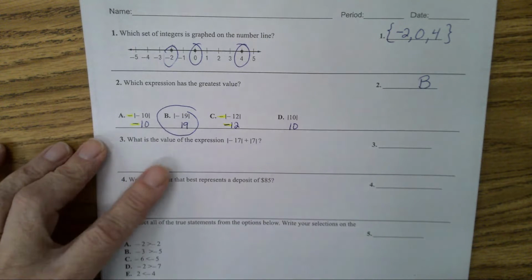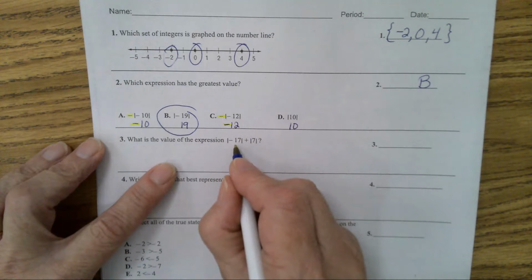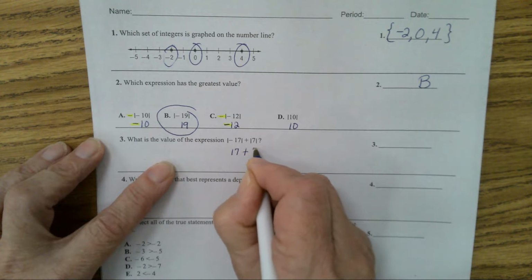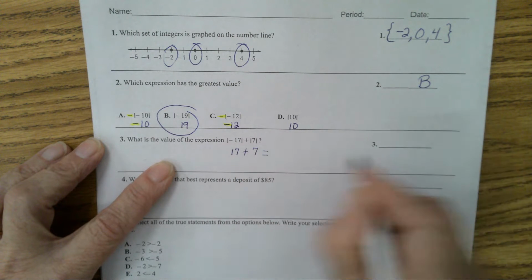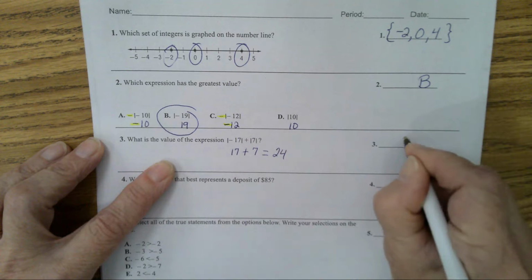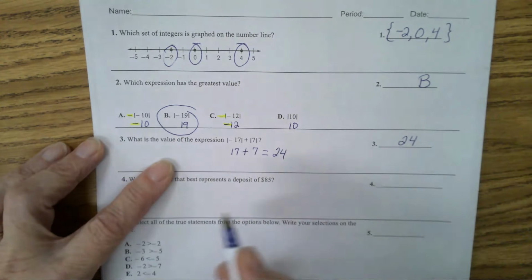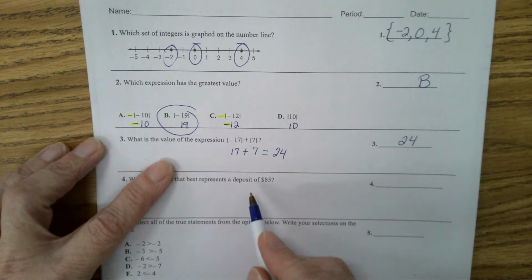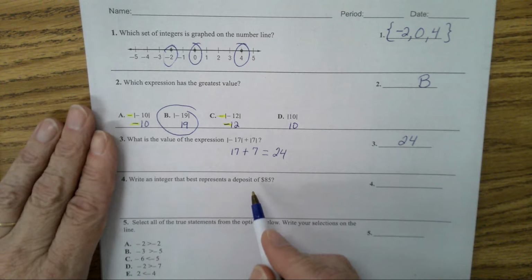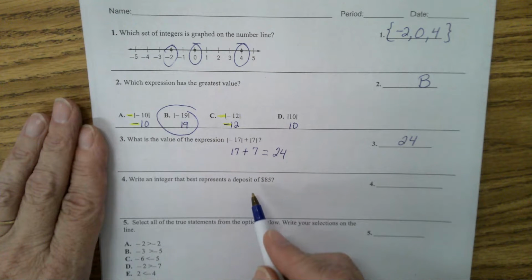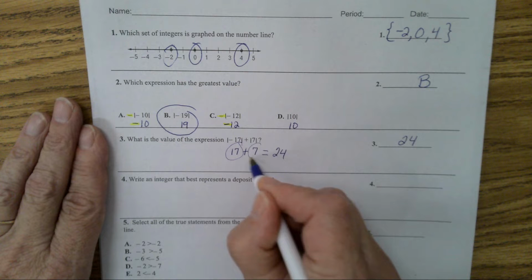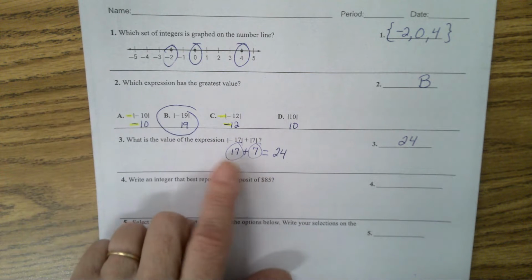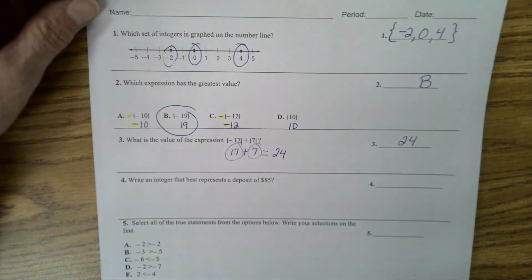What is the value of this expression? The absolute value of -17 is 17. The absolute value of 7 is 7, and that will give you 24. Now, kids, if you write down 17 plus 7 and you get 23, I could give you partial credit, okay? Just to let you know, on a paper test, I could give you partial credit. You knew that that was 17 plus 7, but you added wrong. But this is a skill we were checking. Did you know what the absolute values of the numbers are?